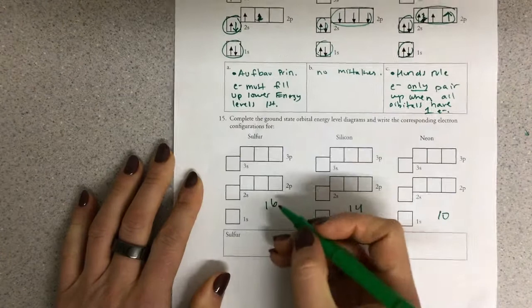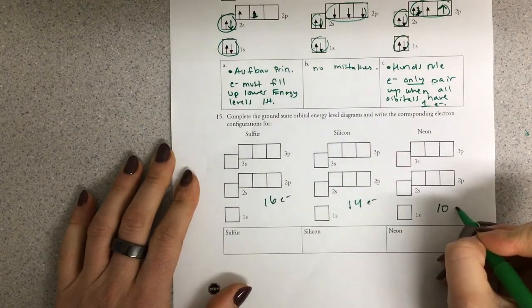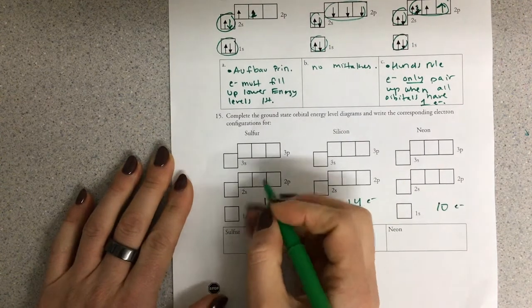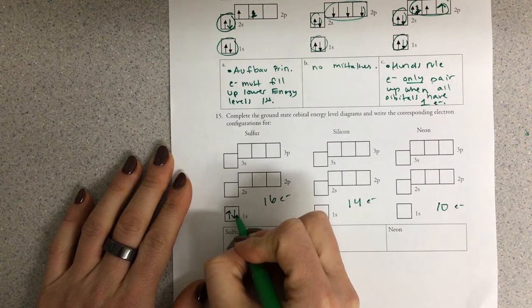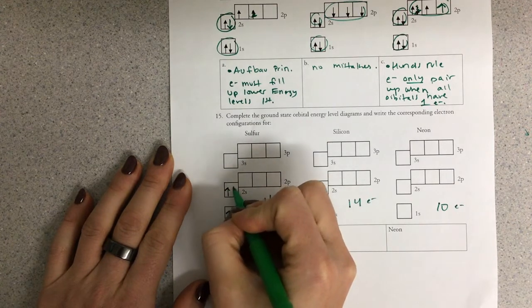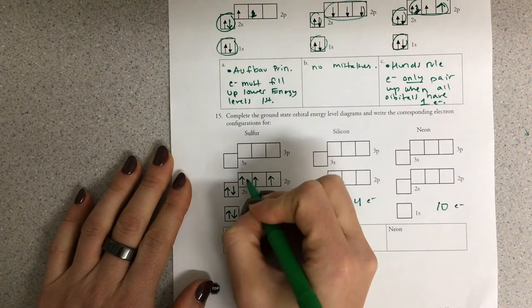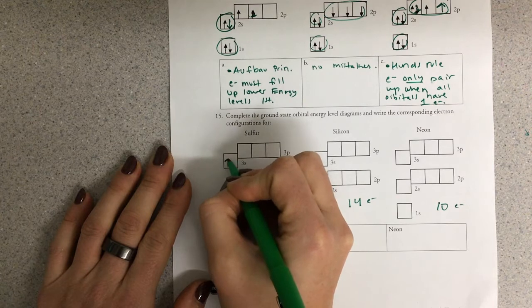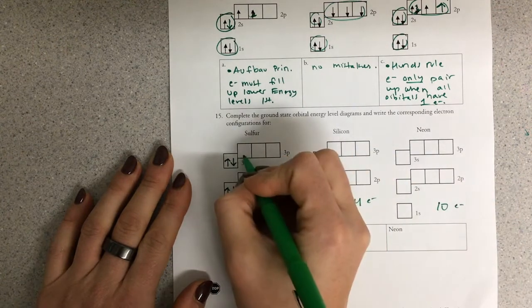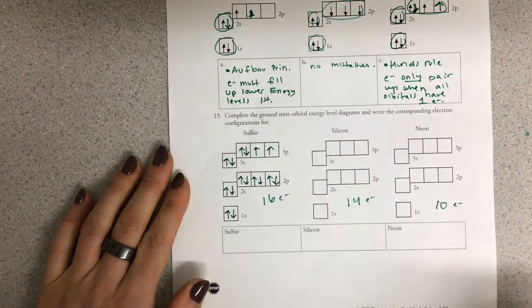Okay, so let's go ahead and do this. So 16 electrons, 14 electrons, and 10 electrons. You're going to see that there's a pattern here. So I'm going to go 1, 2, 3, 4, 5, 6, 7, 8, 9, 10, 11, 12, 13, 14, 15, 16.